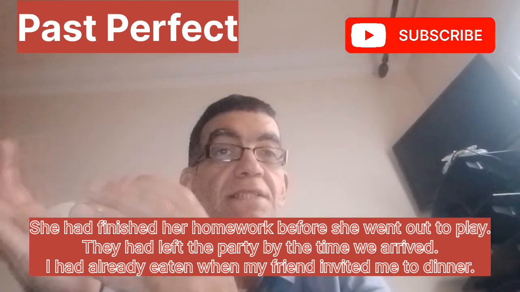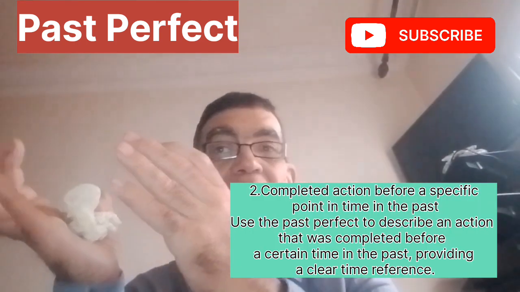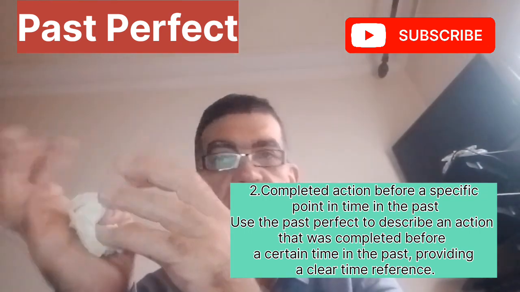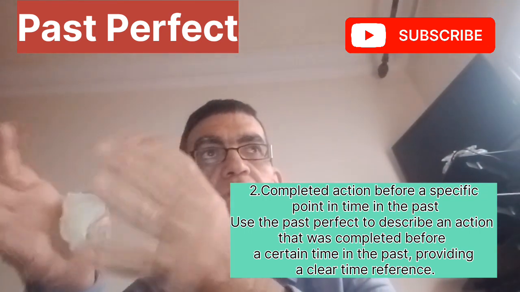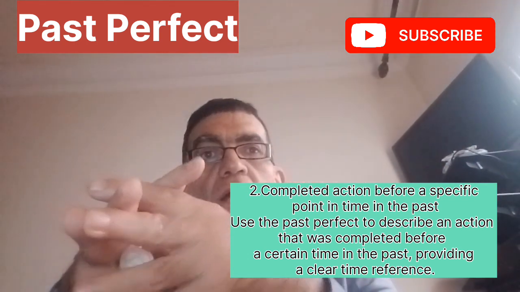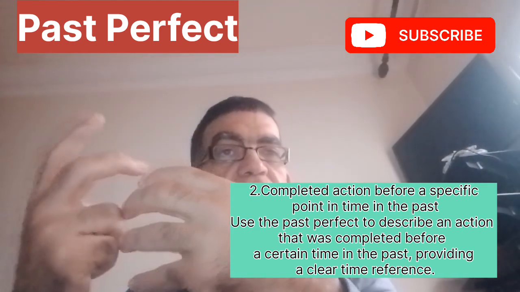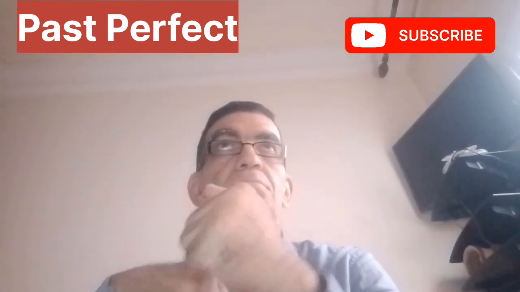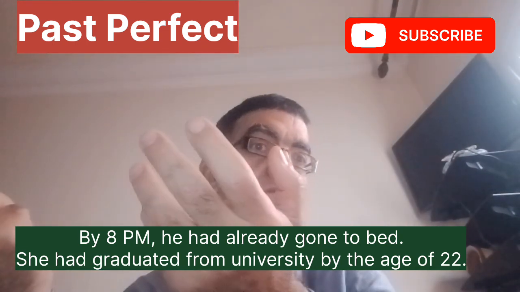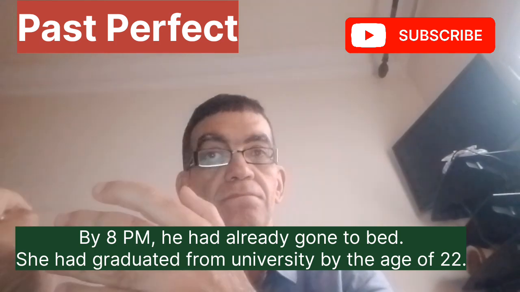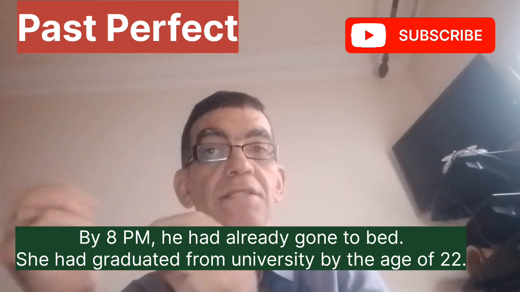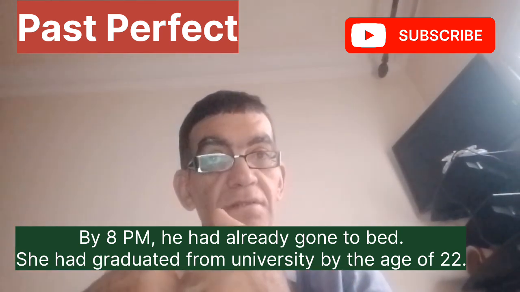So it is as well used for a completed action before a specific point in time in the past. It is used to describe an action that was completed before a certain time in the past, providing a clear time reference. For example, by 8 p.m. he had already gone to bed. So a specific time, 8 p.m. By 8 p.m. he had already gone to bed.